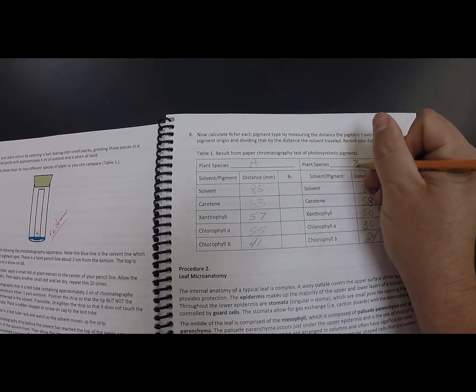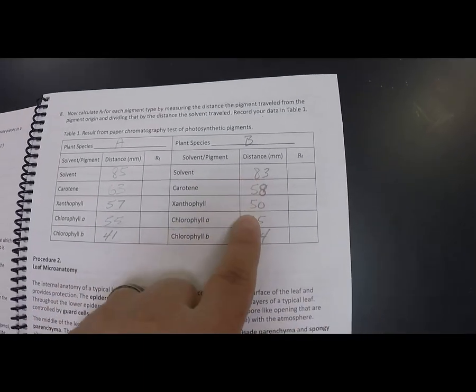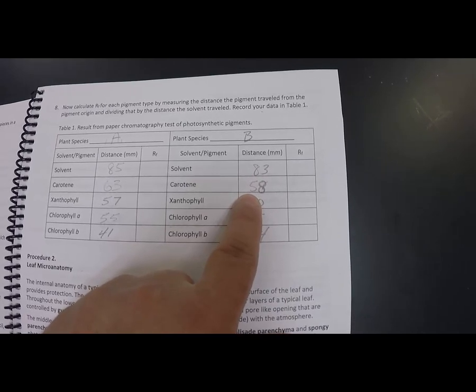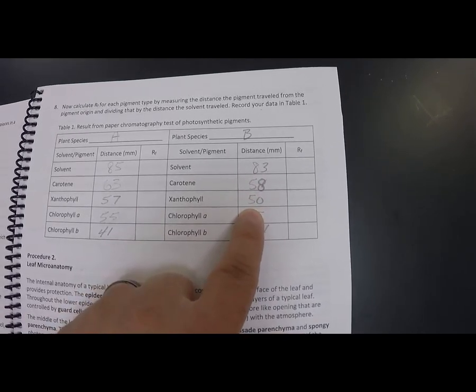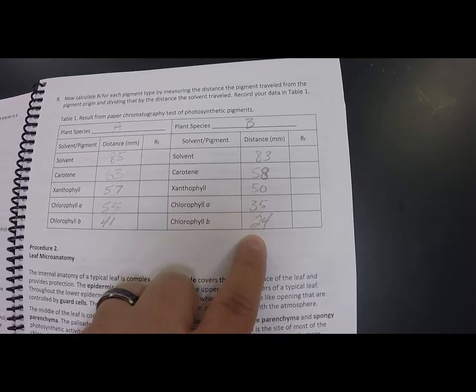Plant species B, solvent, it's about the same, 83. The carotene is 58. Xanthophyll is 50. Chlorophyll A is 35. Chlorophyll B is 24. So the distance traveled is a little bit different. That tells you a little bit about the molecules in general.